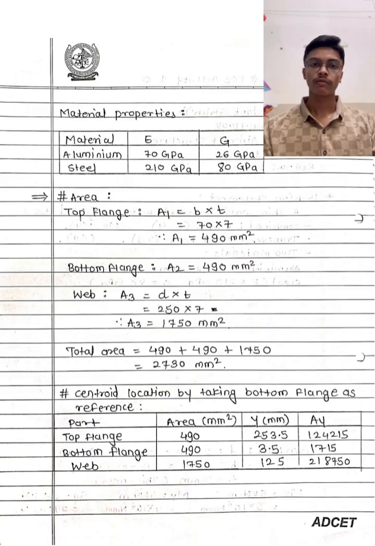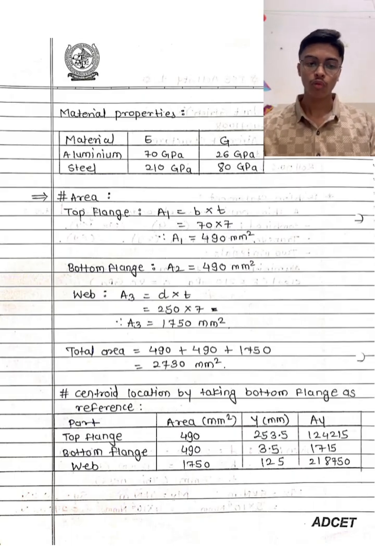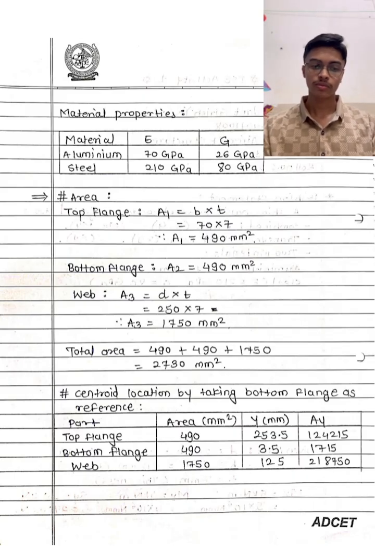Then we have to calculate the centroid location by taking the bottom flange as a reference. There are three parts: top flange, bottom flange and web. Taking the bottom flange as a reference, we have calculated y: for the top flange 253.5, for the bottom flange 3.5, and for the web 125.